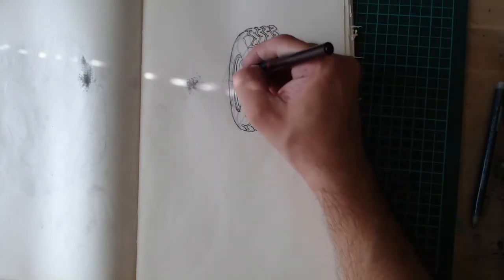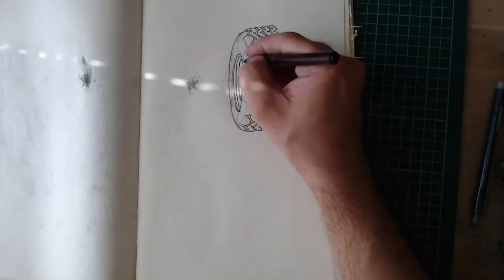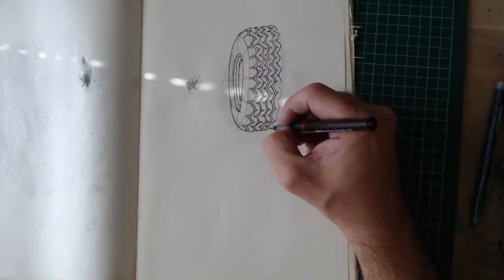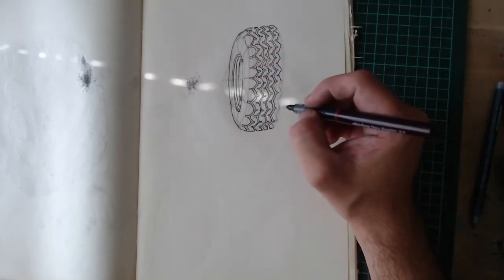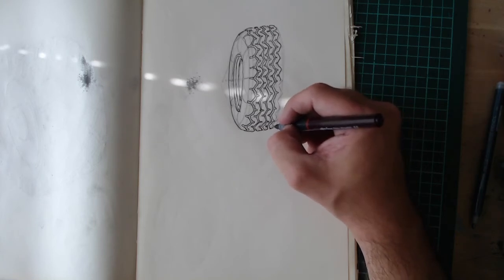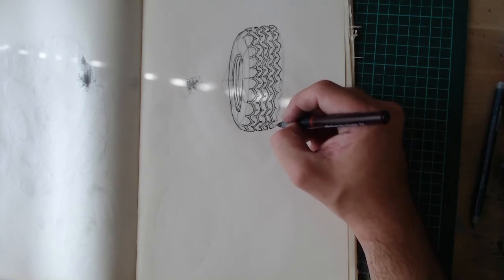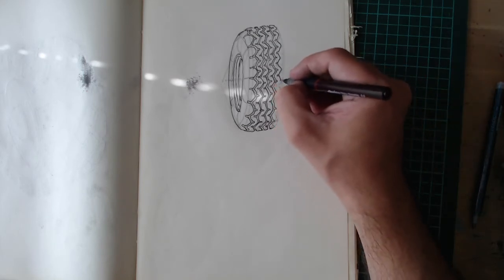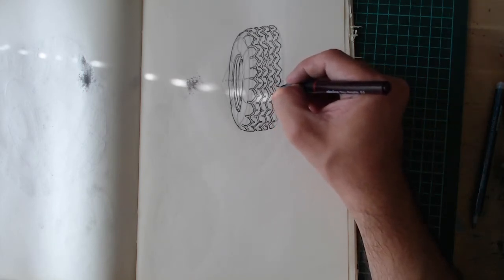And something like this. And here, this other side. Yeah, so it will be here.